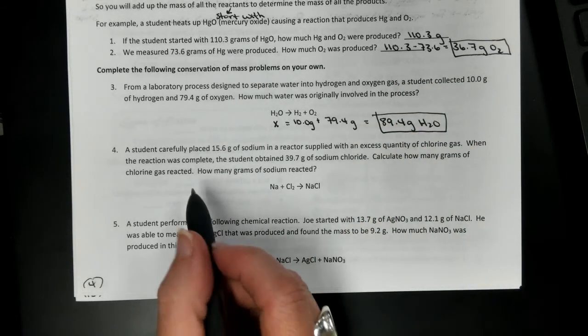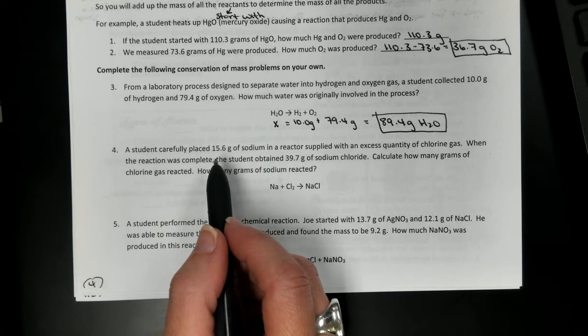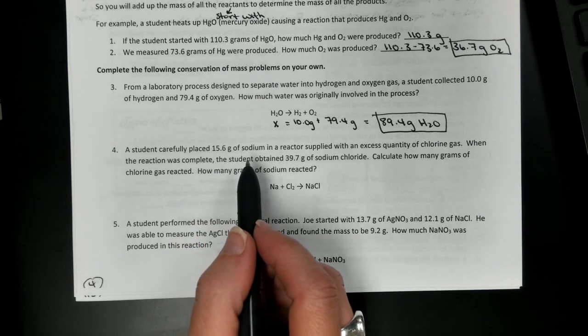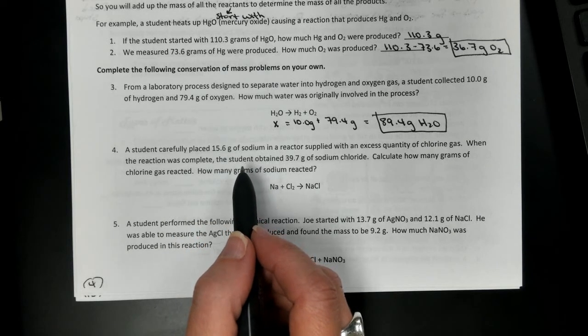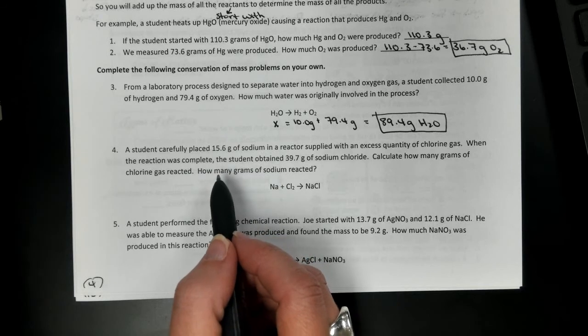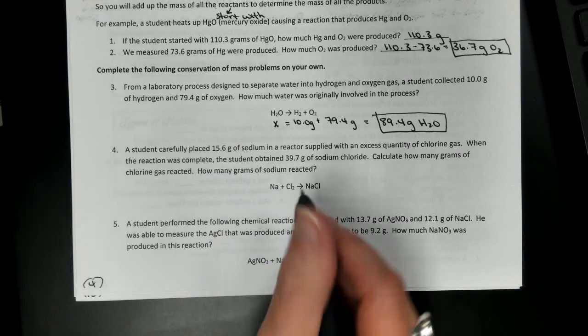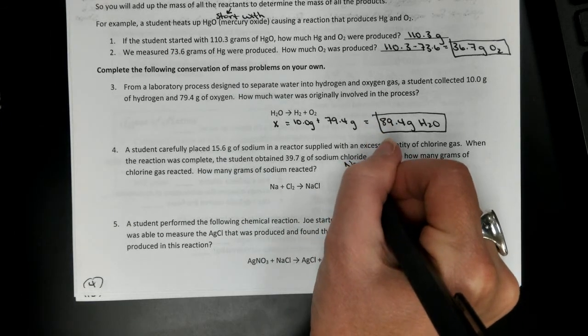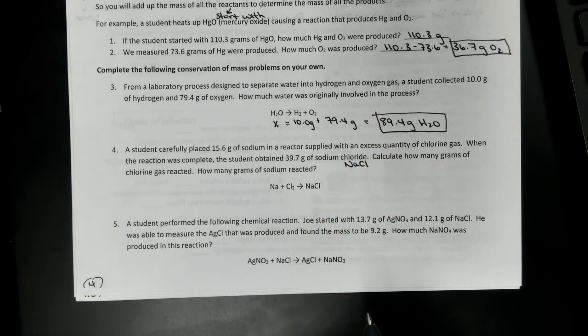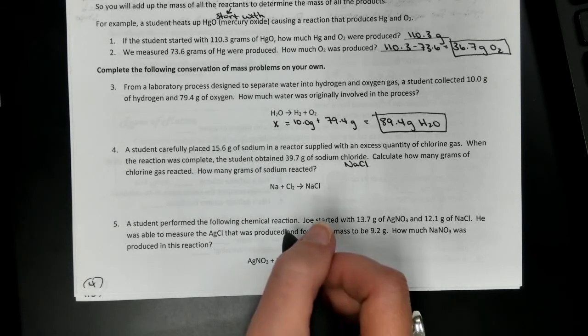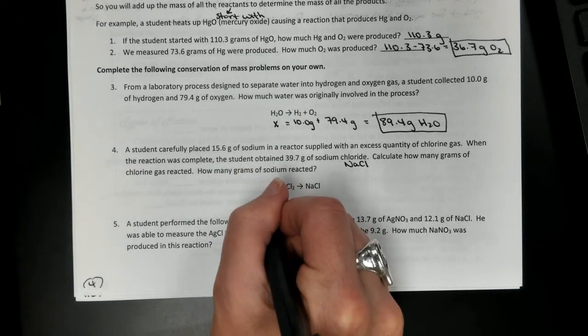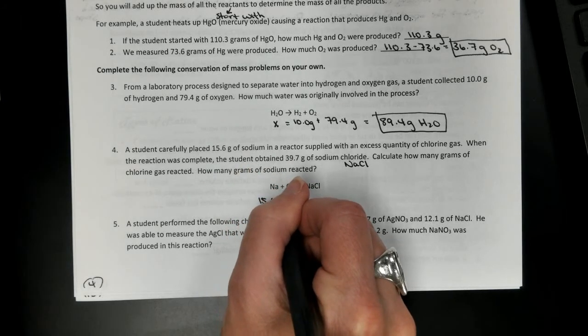Looking at this next question, a student carefully placed 15.6 grams of sodium in a reactor, supplied with an excess quantity of chlorine gas. When the reaction is complete, the student obtained 39.7 grams of sodium chloride. That is NaCl. Calculate how many grams of chlorine gas reacted. So we have 15.6 grams of sodium.